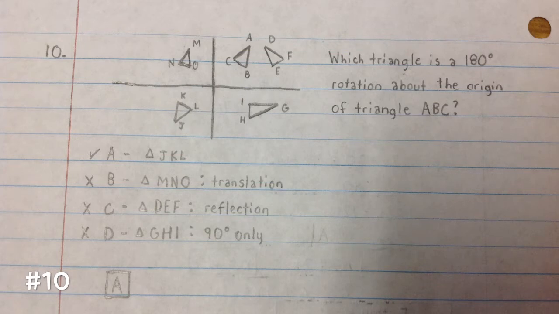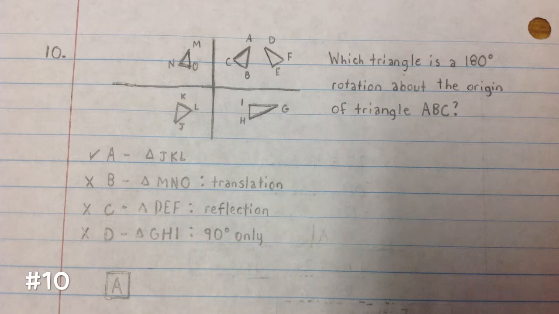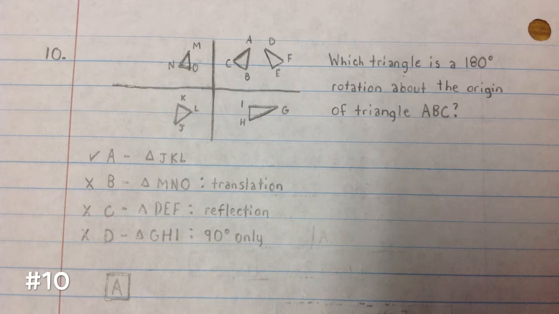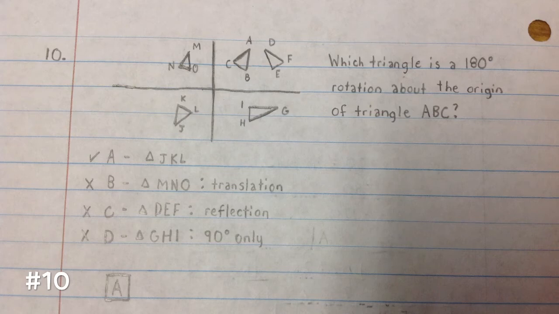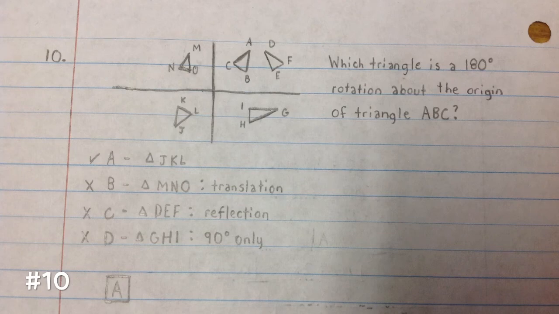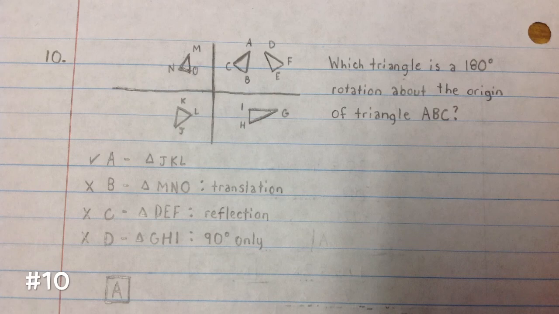Lastly, number 10 asks us which triangle is a 180-degree rotation about the origin of triangle ABC. So we need to look at ABC at the first quadrant and find out which one of these down here, A, B, C, or D, is true. JKL would be true because if you rotate it 180 degrees, then you're going to get that figure. B, M and O is just a translation across the y-axis. C, D, E, F is just a reflection in the first quadrant. And D is only a 90-degree rotation. So all we have that's correct is A, and that's the answer.